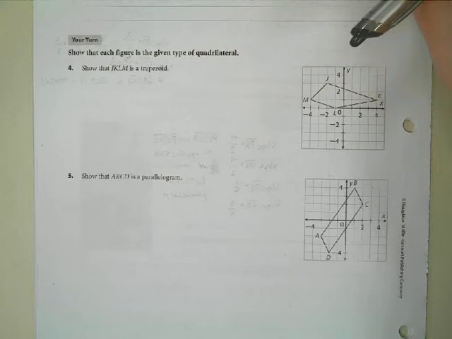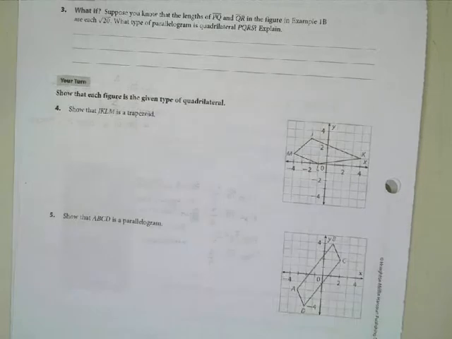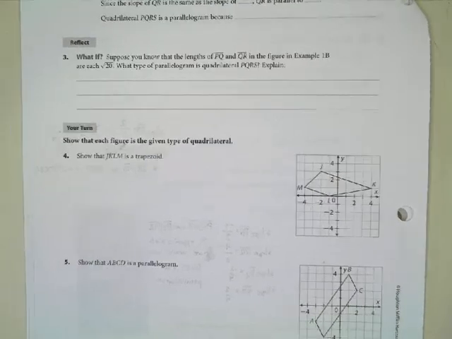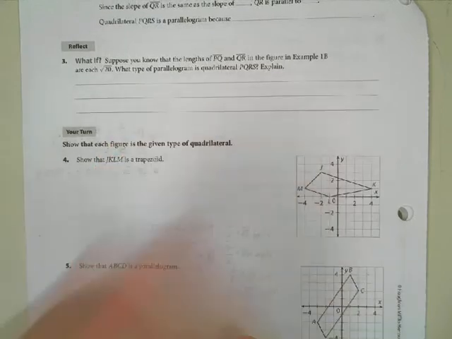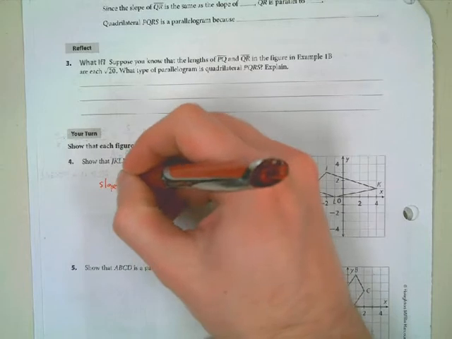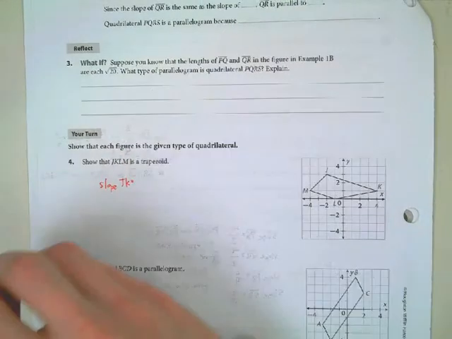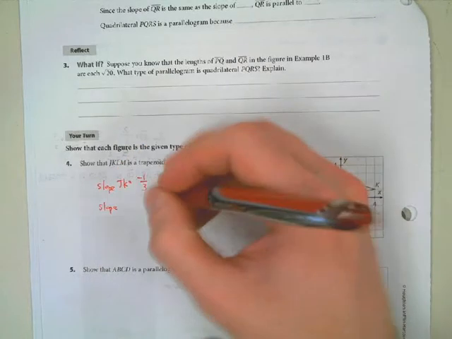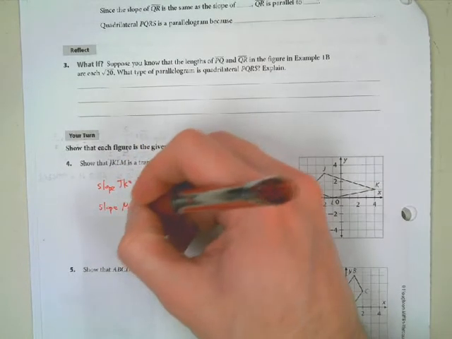All right, so Hunter, what do you say here? What did you come up with? Is JKLM a trapezoid? Yeah. Okay, and how did you figure that out? JK and ML have the same slope. Okay, what is the slope of JK? Negative 1/3. And how about the slope of ML? Well, if you say it's the same, let's say negative 1/3 as well, right?